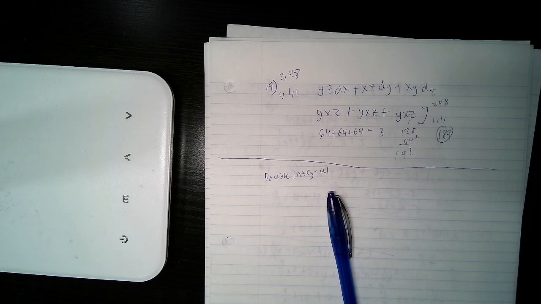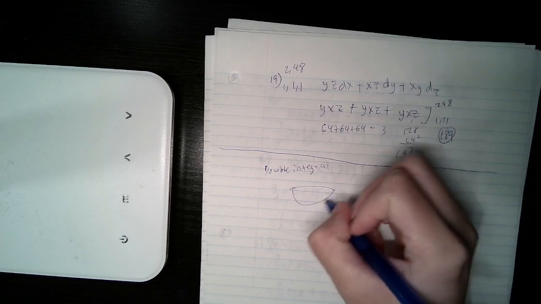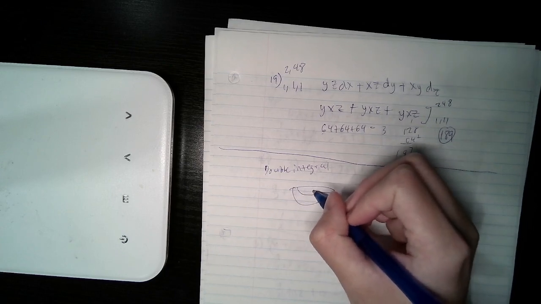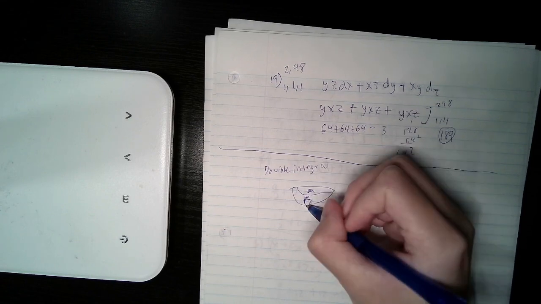Volume's the same and the properties of double integrals are basically the same. It's good to review, I guess. You can take constants out, add them, you can separate the integral. Basically the concept is that you can split the region into R1, R2, and separate them.